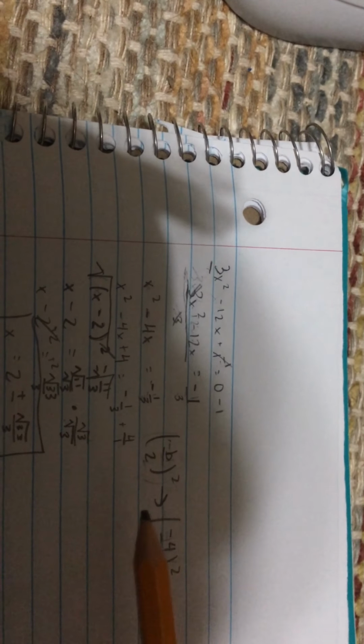So now on this side I have x squared minus 4x plus 4 equals negative 1/3 plus 4, and I just put the 4 over the 1 to make the next addition of fractions a little bit easier. But that is of course not necessary if you're plugging into your calculator. Okay, so the next thing that you're going to want to do is, well, I added these two fractions, or subtracted 1/3 from 4, and got 11/3.